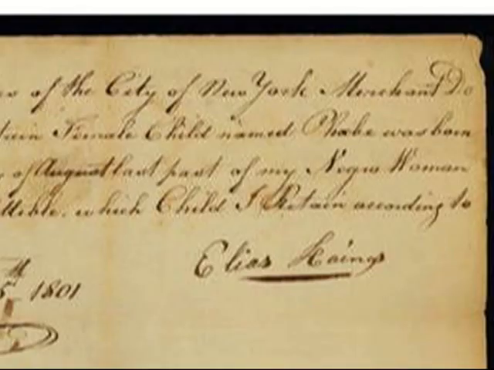The first one over on the left side describes the birth of a certain female child named Phoebe, born to a slave named Hannibal, and Mr. Haynes says that he's going to retain the child according to law.